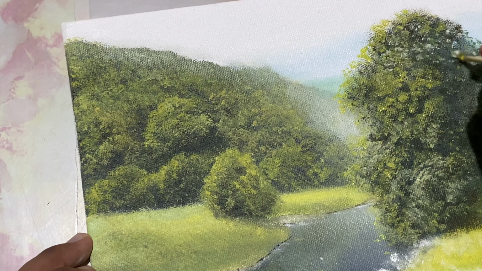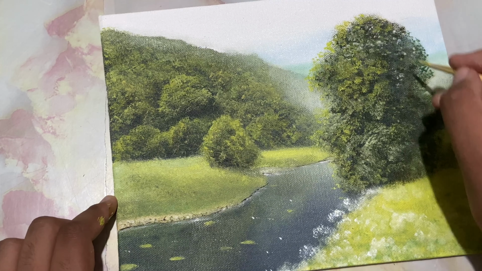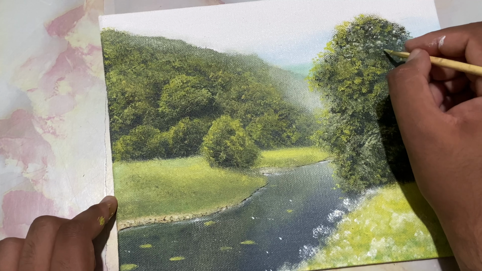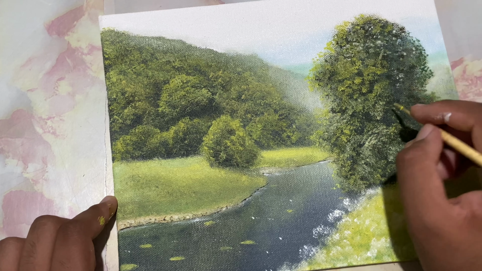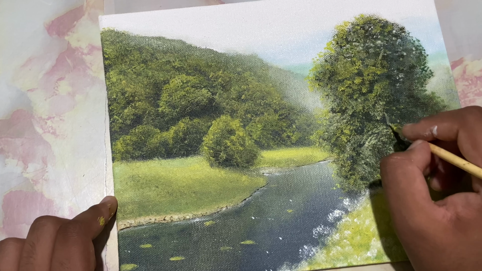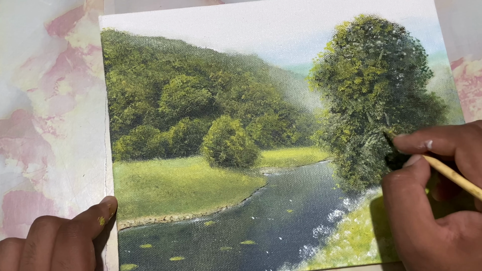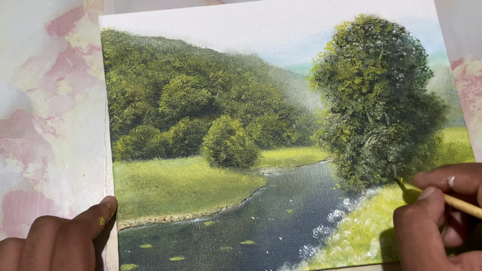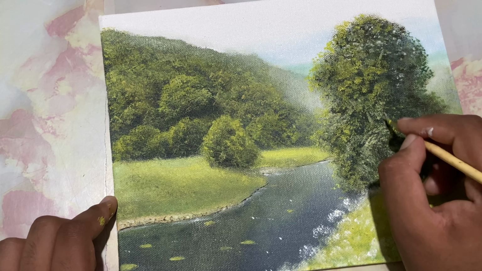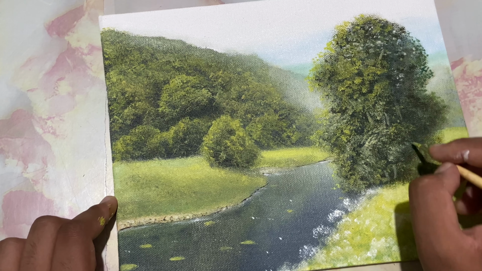Just here and there, not much. Now let's go ahead and drop in a tree trunk. Something comes off right over there and another one. Just trying to add in some interest to the painting. Maybe there are many trunks, many branches.